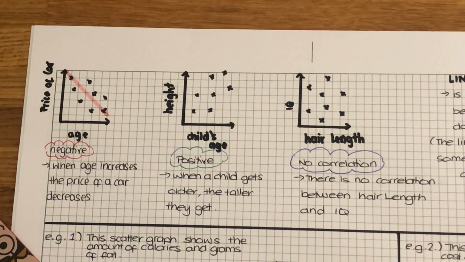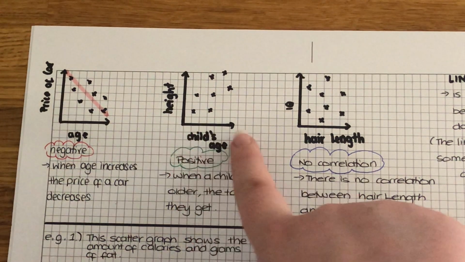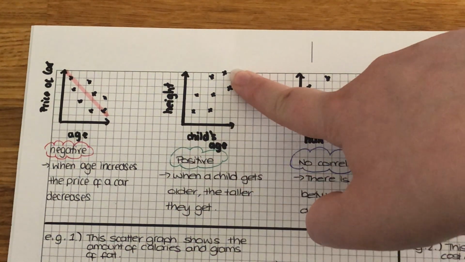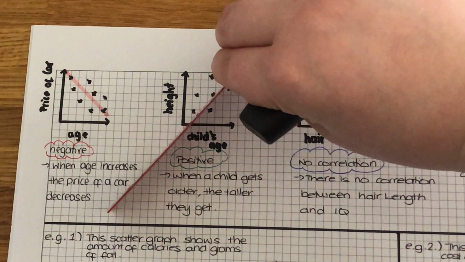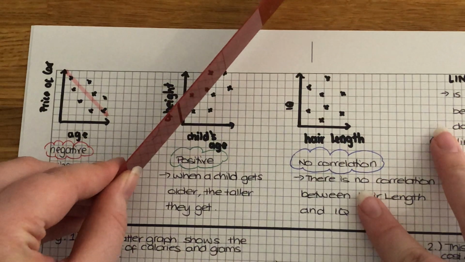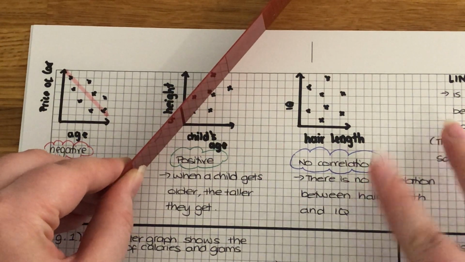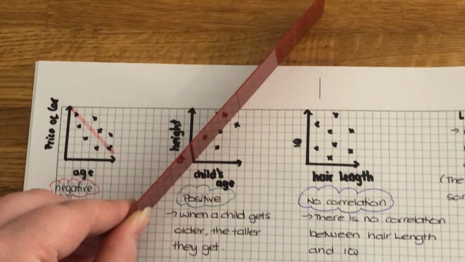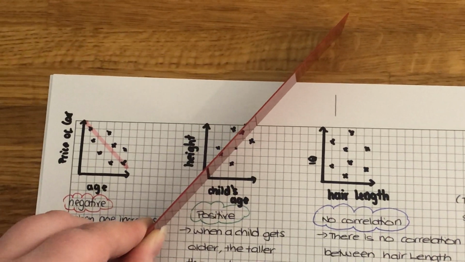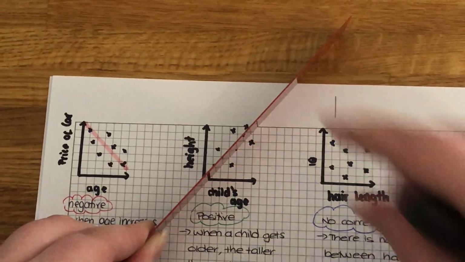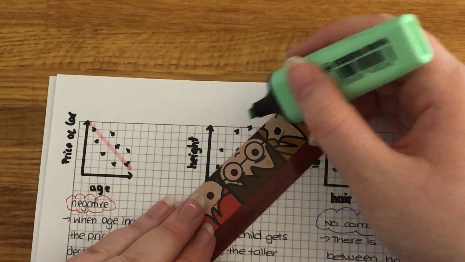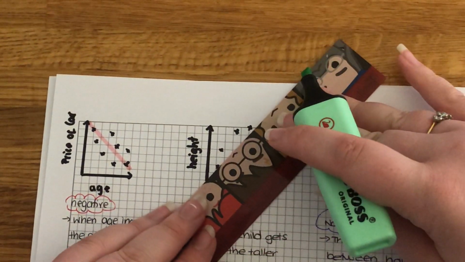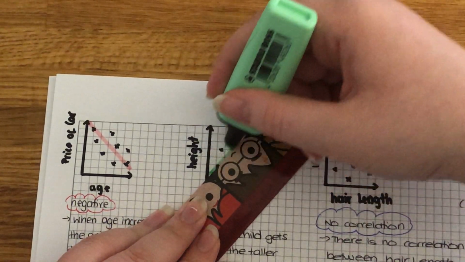For the next one, again, we can see that when a child gets older, the height does get bigger. So that means that the line's going to be going in this direction. Again, just move it around. I always put the ruler like this just so you can see it. I'll move it down a little bit. You can see the points on either side. So I'm going to draw the line down there. I think about there would be accurate.